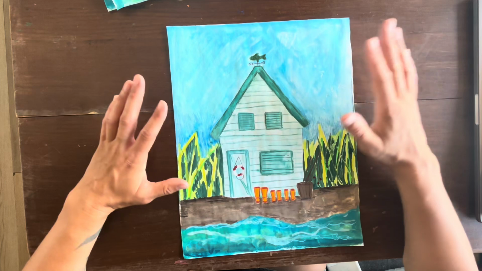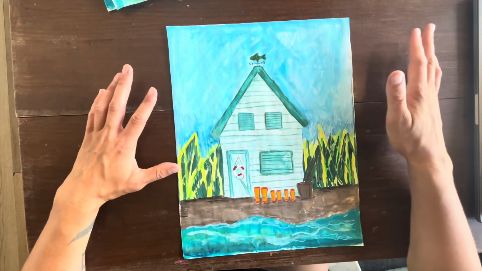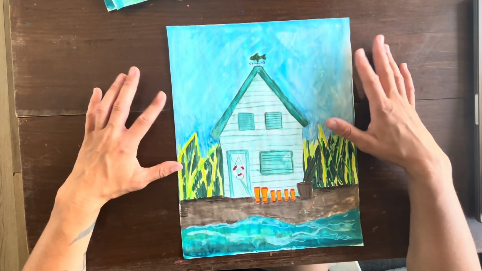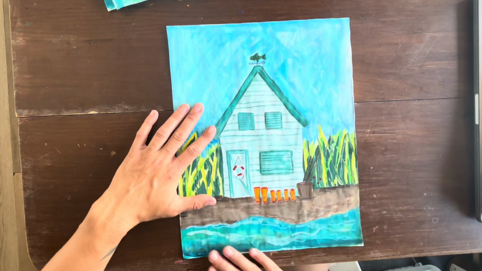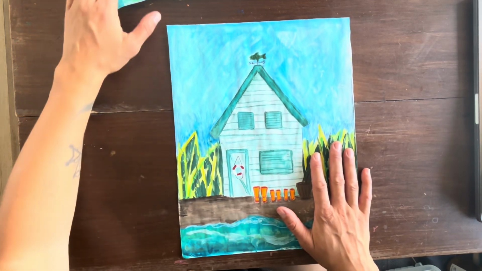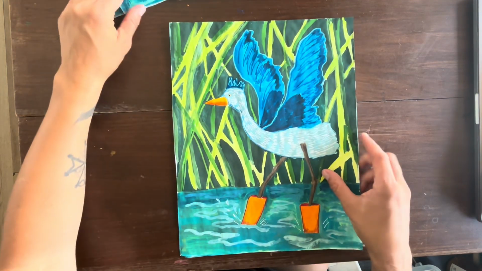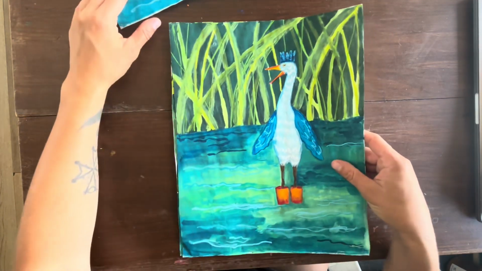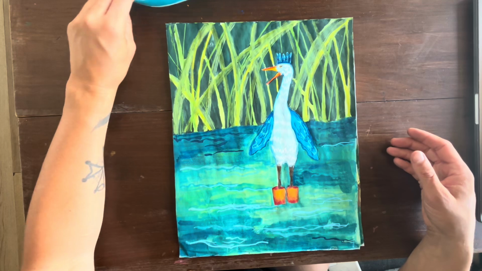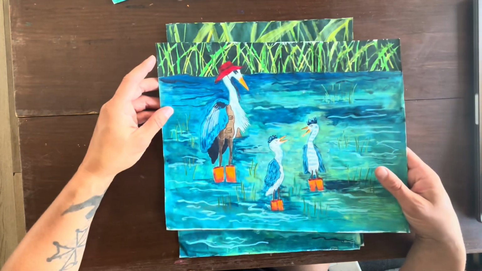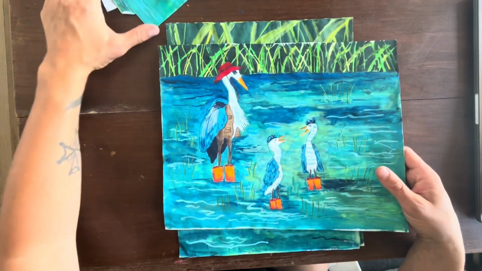And then I decided I'm just going to go full on and do the house. This was done at the last minute, so I rushed this one, so it's not quite as nice as the other ones. But there we have this first character in this world building of the marsh.